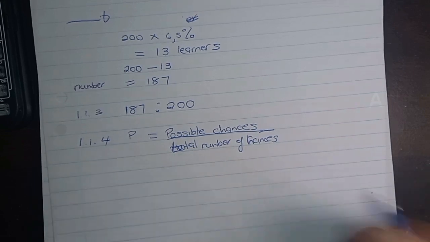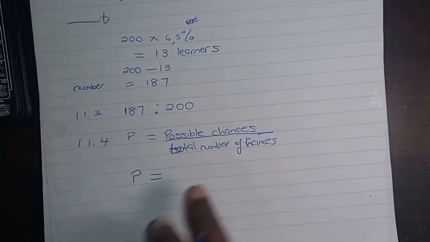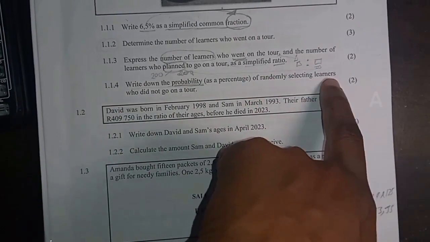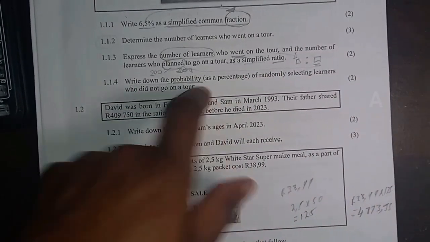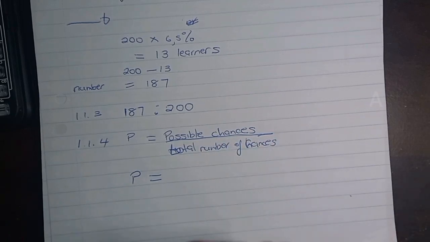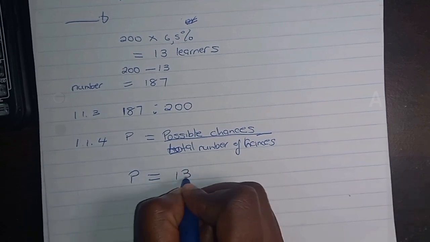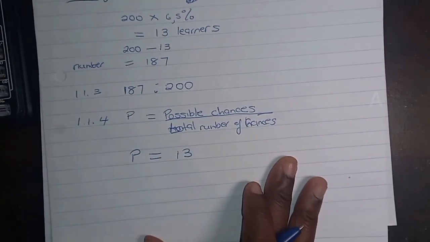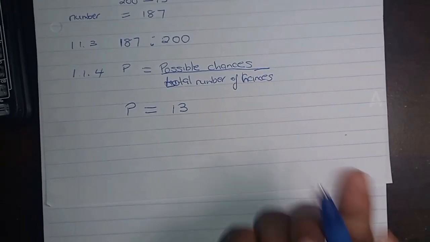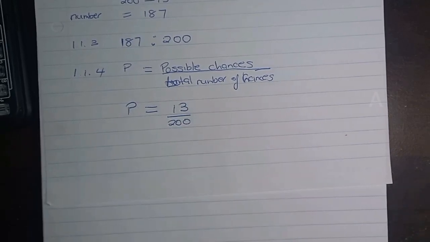Now I'm calculating probability here because the question said calculate probability. So what are the possible chances? They said write down the probability of randomly selecting learners who did not go on a tour. So the possible chances I'm looking for here are those who did not go on a tour, and there were 13 of them, right? And then I'm going to say out of how many, which will be the total chances, which is 200.